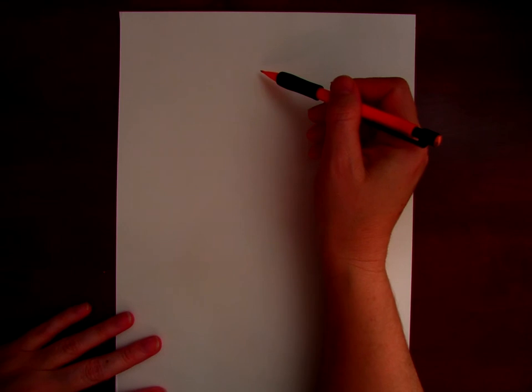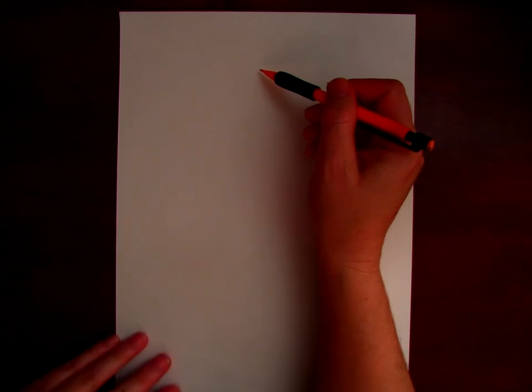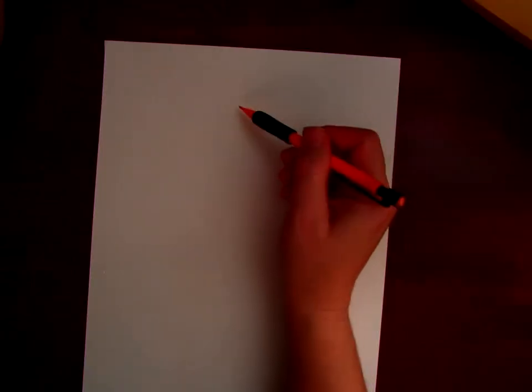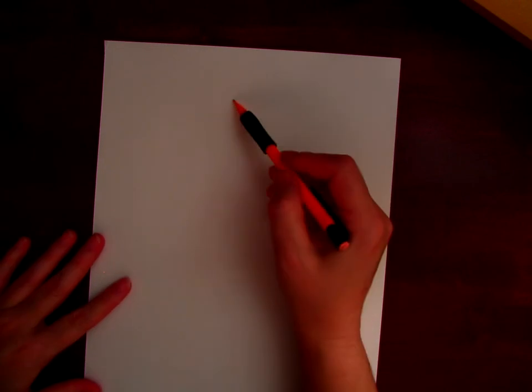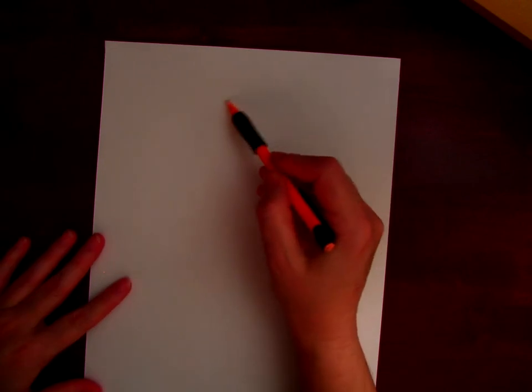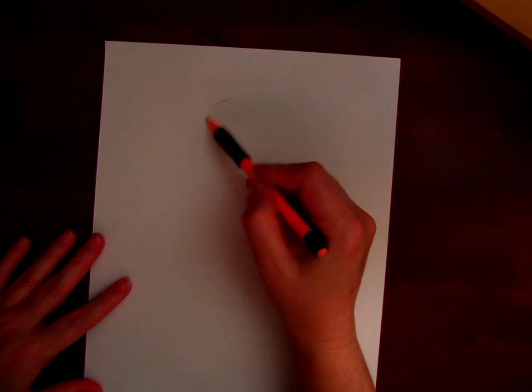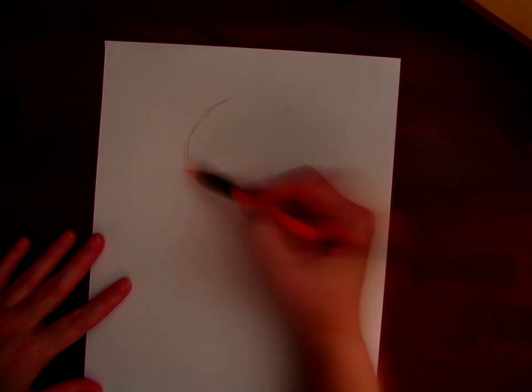Okay, so I would recommend starting with the lollipop. So you start with the circle. I'm using a mechanical pencil, so hopefully you can see what I'm drawing here.